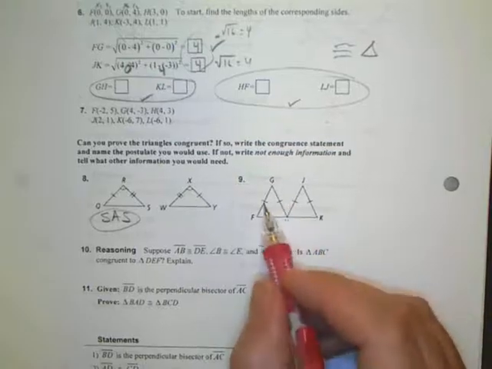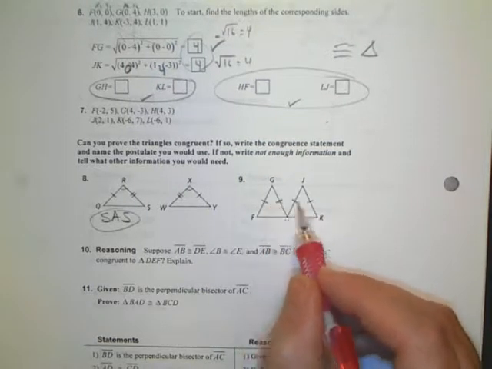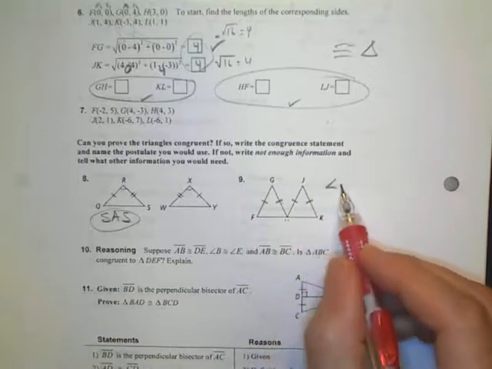For number 9, when I look at number 9, while I might have 2 isosceles triangles here, and that matches that and that, I don't see any angles.